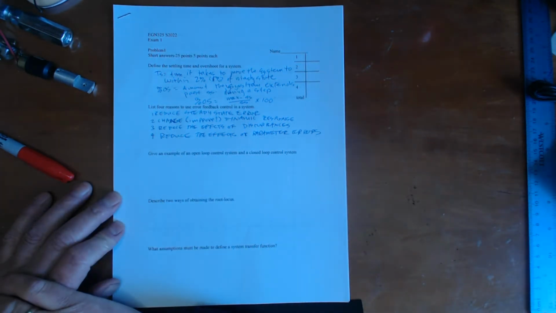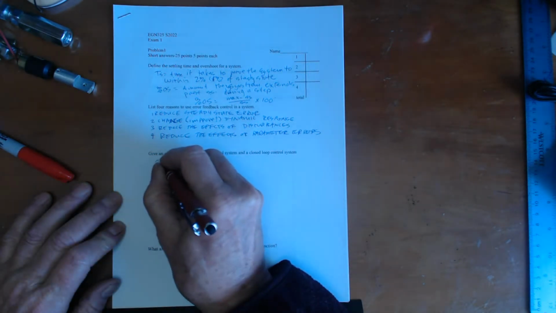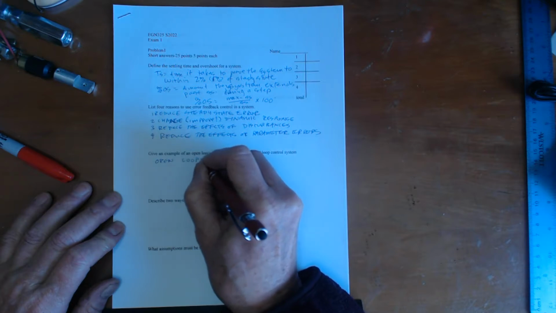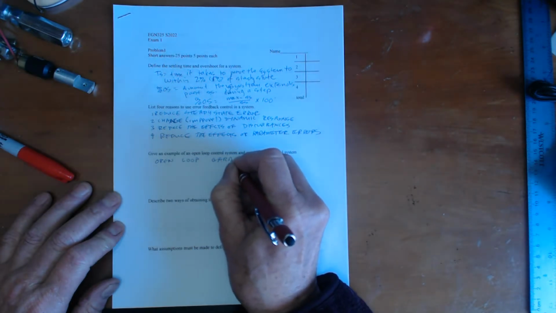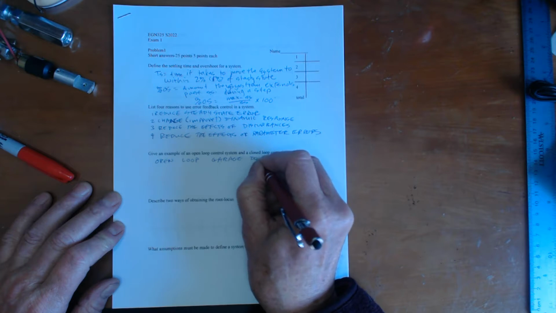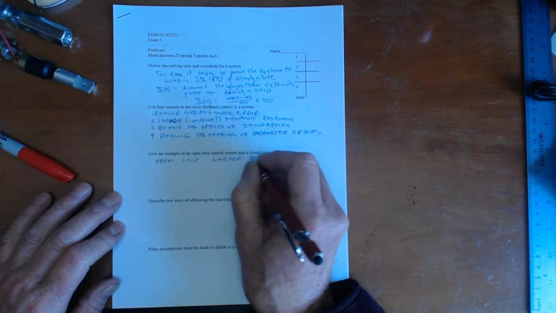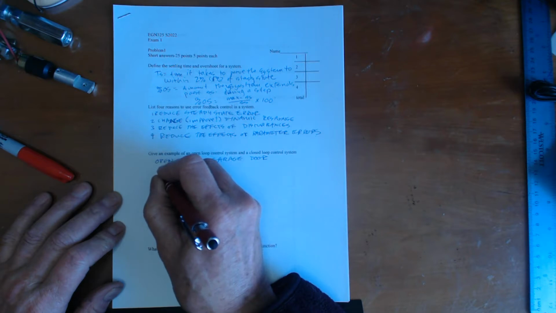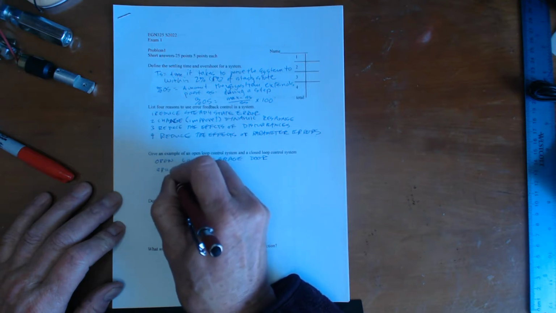Give an example of open loop control and closed loop control. I've talked about this several times. Garage door. I put it, there's a number of different things. People talked about cruise control.